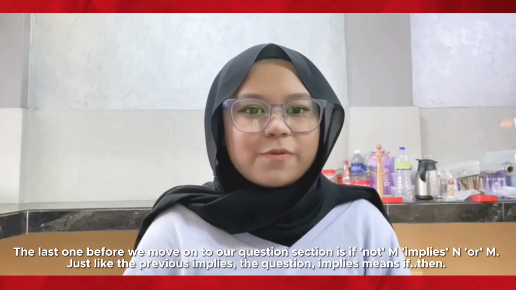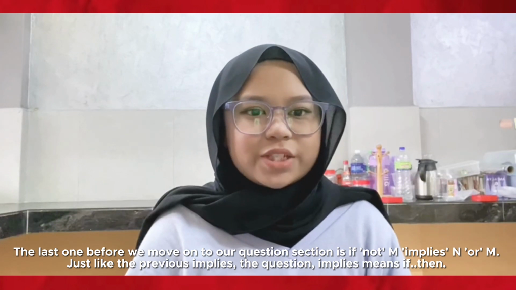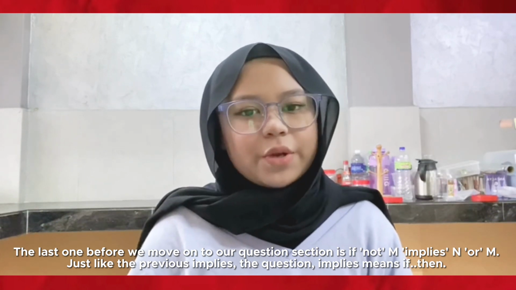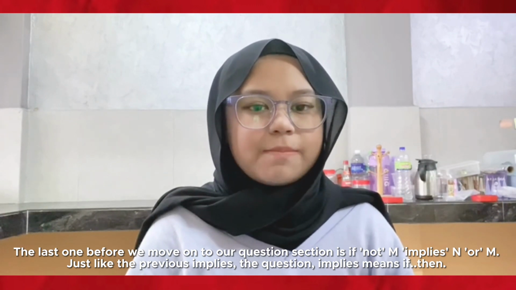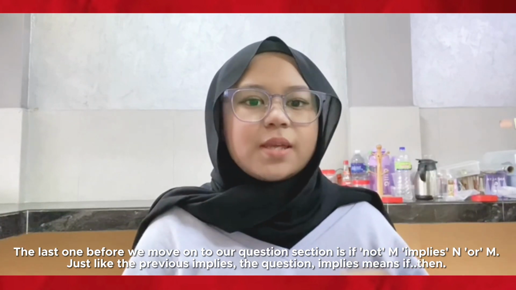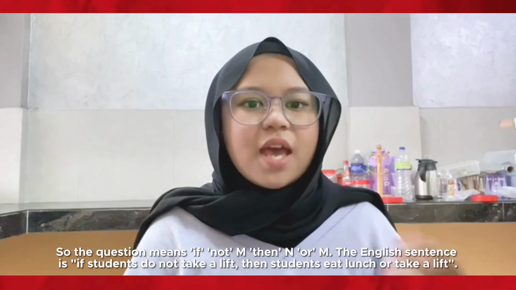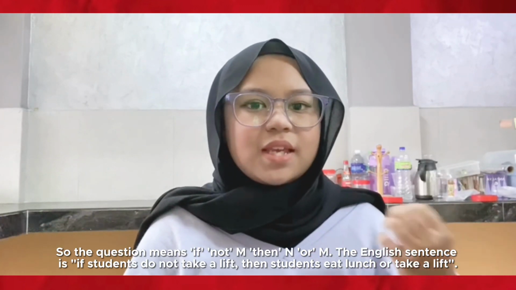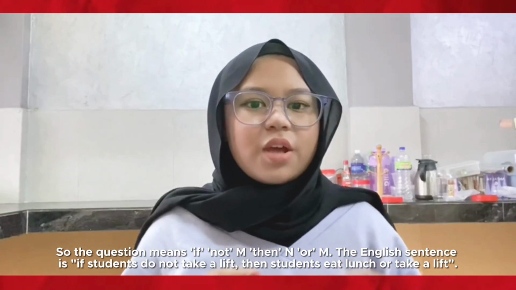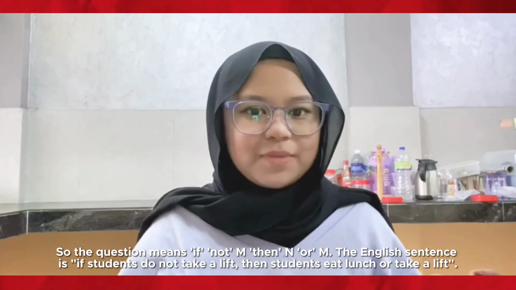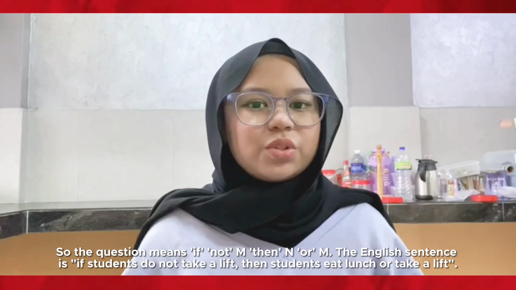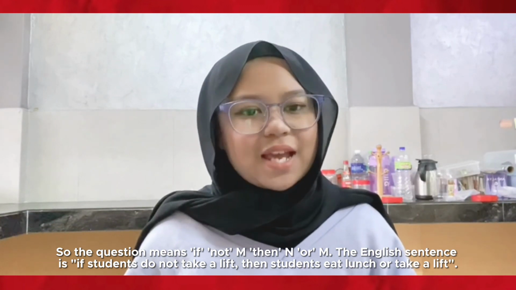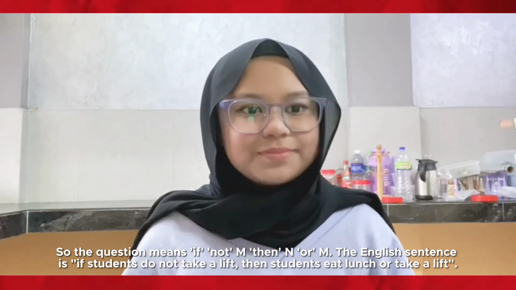The last one before we move on to our question section is if not M implies N or M, just like the previous implies. The question implies means if then. So the question means if not M then N or M. The English sentence is if student do not take a leave, then student eat lunch or take a leave.